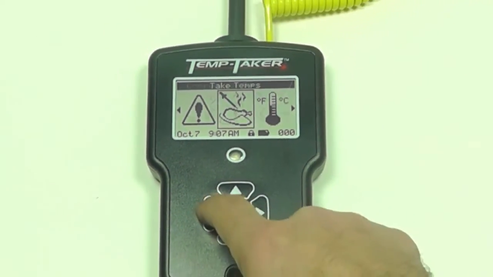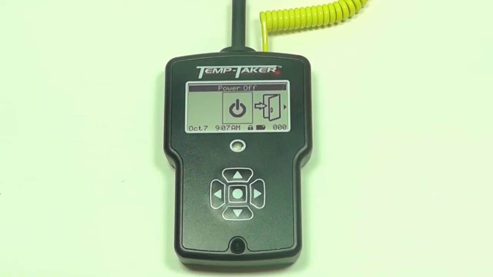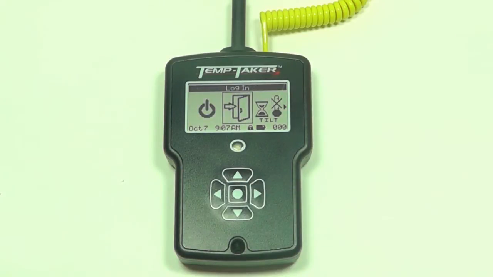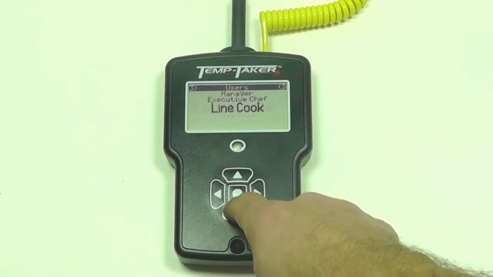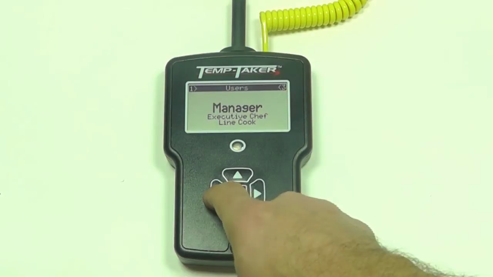As we scroll through the main menu, we start all the way to the first option on the left, which is the power off button. The next icon over is the login application. Here, you can select yourself or kitchen position from a list of available users, and then proceed forward into executing a program within Temp Taker. Please note that this application is optional, as the Temp Taker will automatically prompt the user to log in regardless before executing any program within the unit.